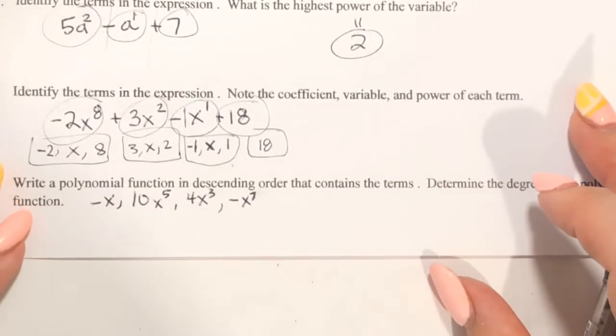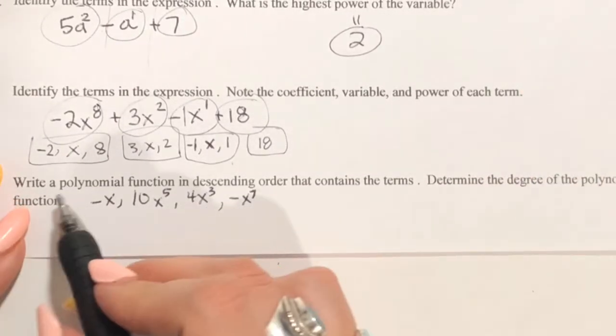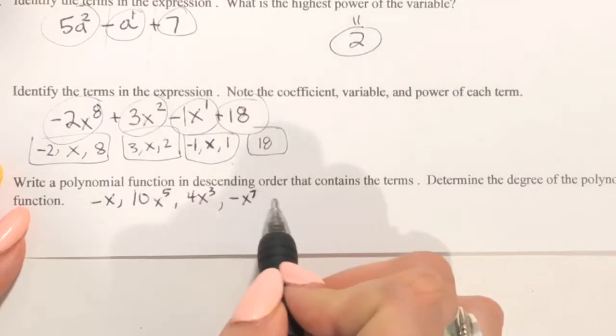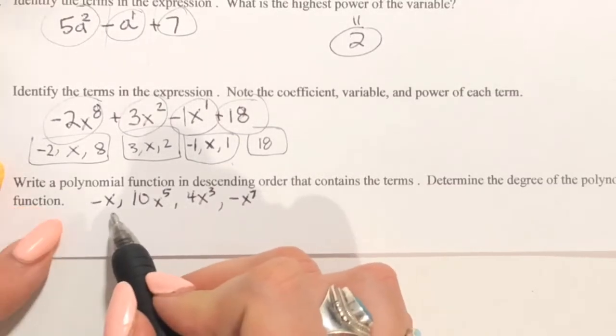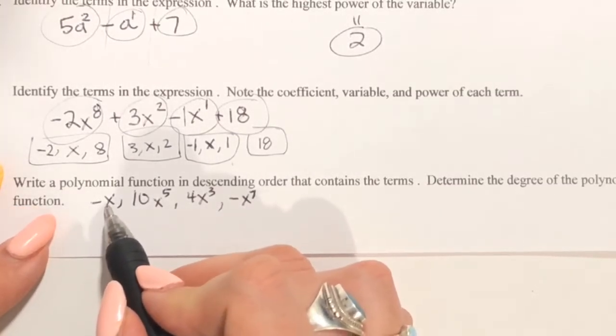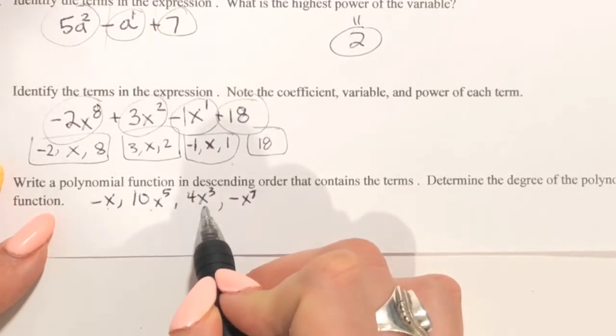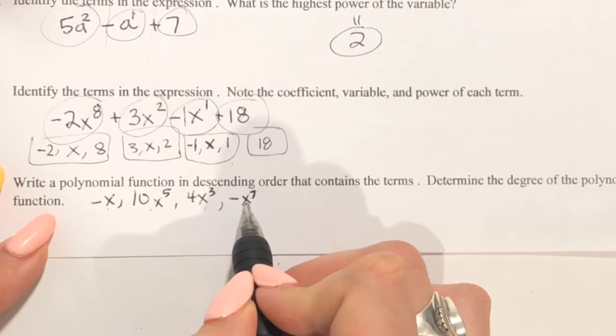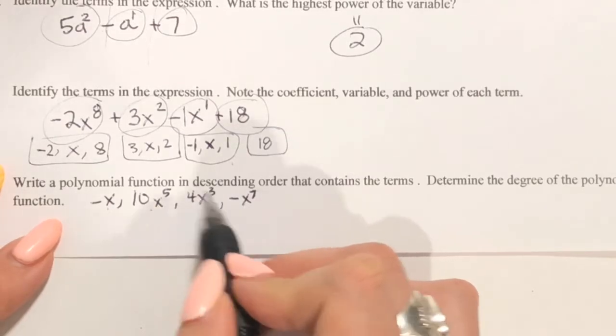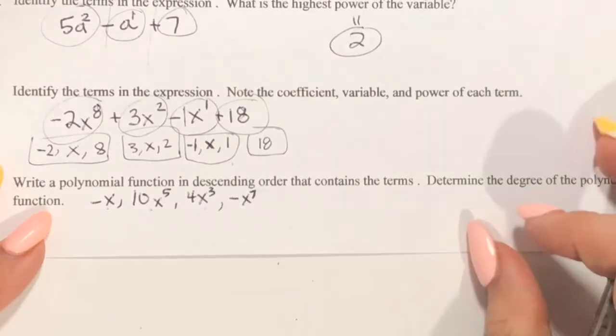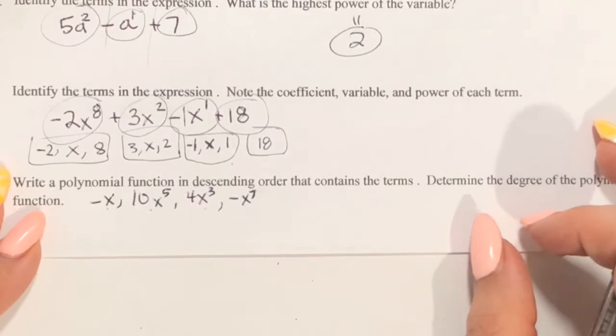Okay, and then this one also didn't print with very much space, but it says write the polynomial function in descending order containing these terms. So it says negative x, we have a 10x to the power of 5, a 4x to the power of 3, and then a negative x to the power of 7. So if I'm putting in descending order, remember that goes by the degrees.